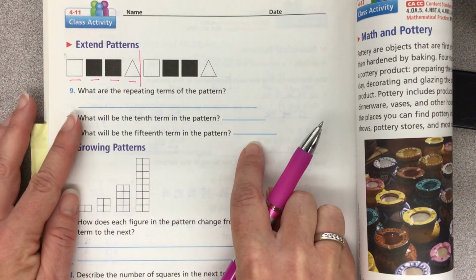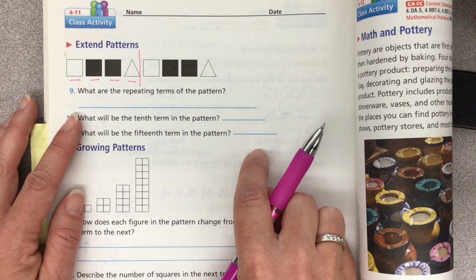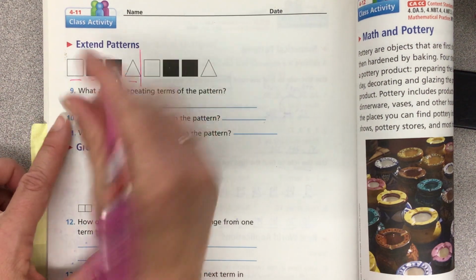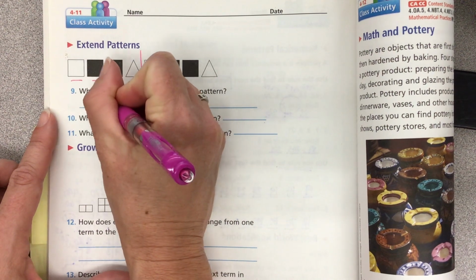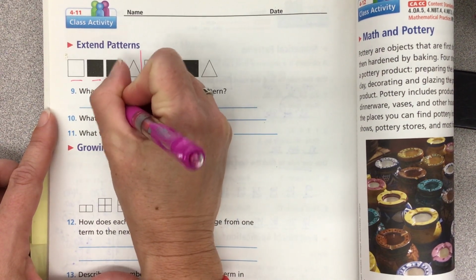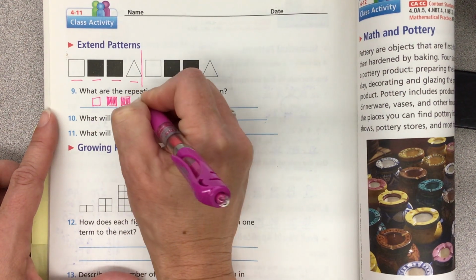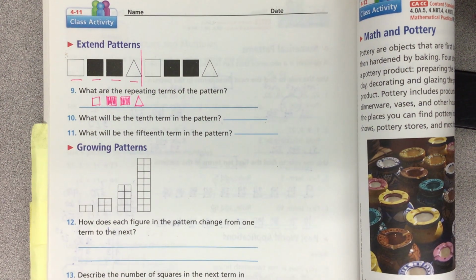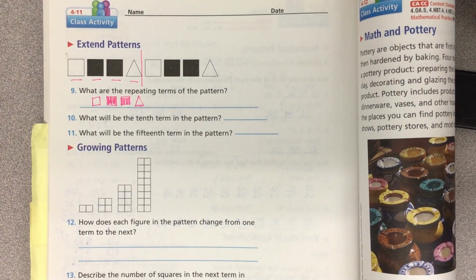Annie? I kind of see it like white square, black square, black square, triangle, white square. Yes. So here are the repeating terms. We're going to just copy down this first little section, the part that repeats. So we've got an empty square, 2 filled in squares, and an empty triangle, right? Because the next time the pattern occurs, those 4 terms are going to repeat themselves.